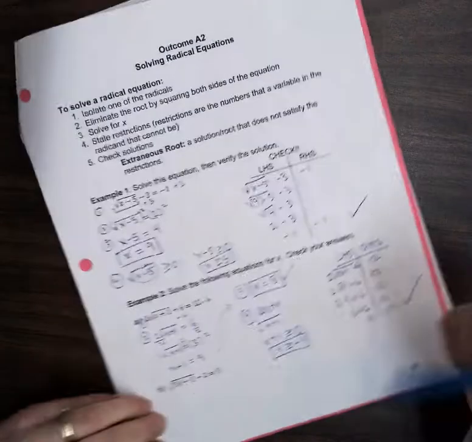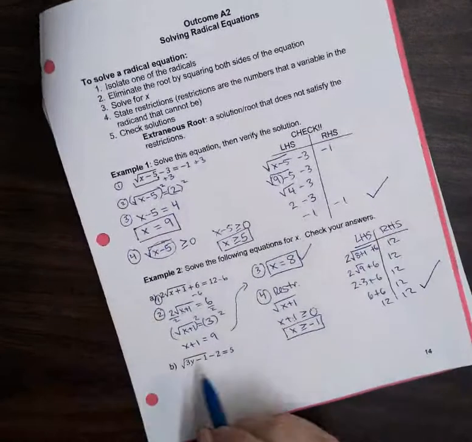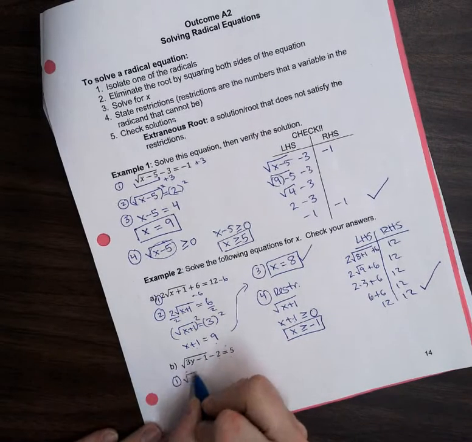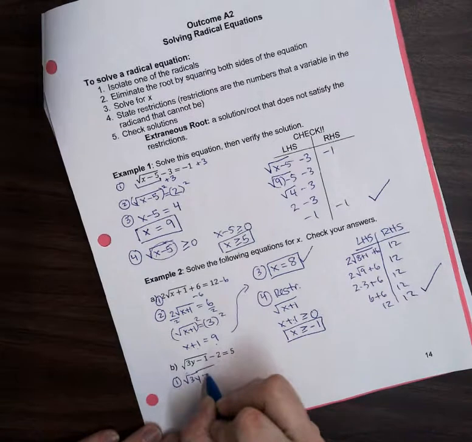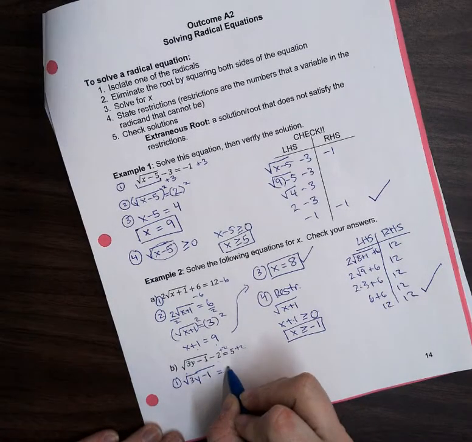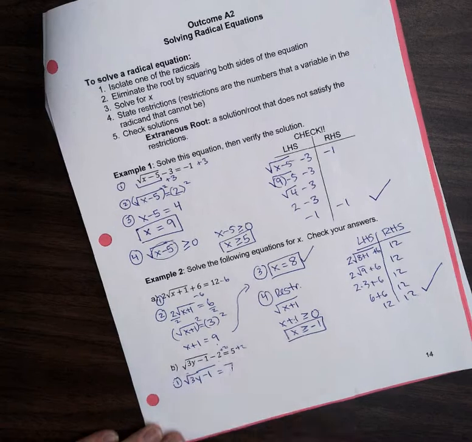So the last example, we have square root 3y minus 1, take away 2 equals 5. So let's start by isolating the square root of 3y minus 1 by adding 2 to both sides. So we get 3y minus 1 square rooted equals 7.